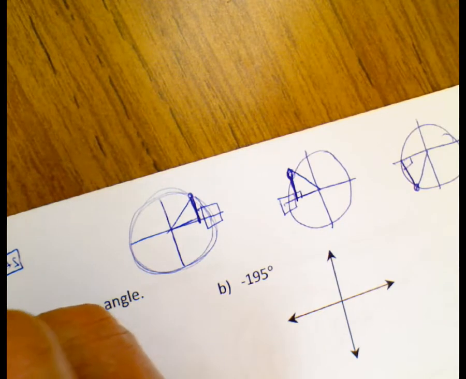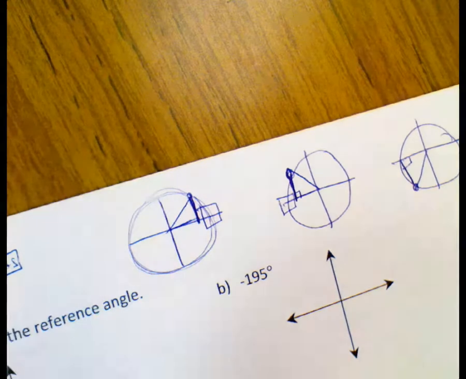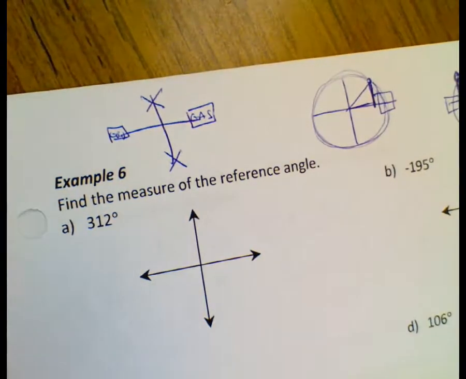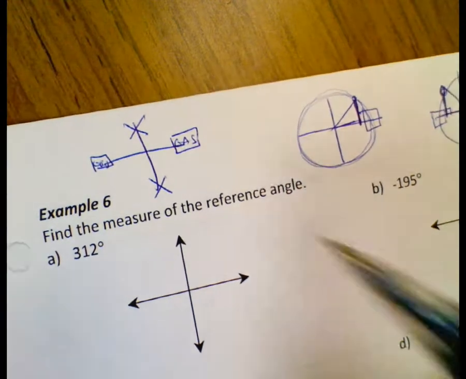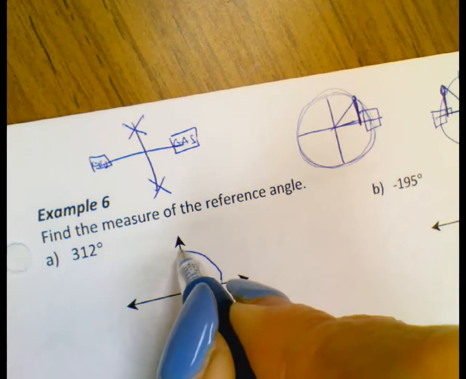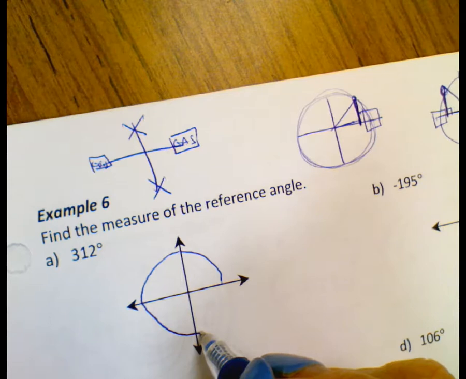One's on the west side, one's on the east side. No north, no south gas stations. You always go to the closest x-axis. So here we go. We're going to start going around: 90, 180, 270, and then 312.